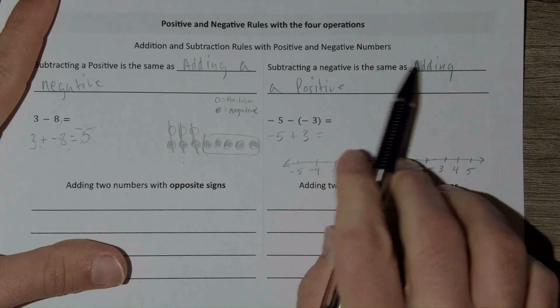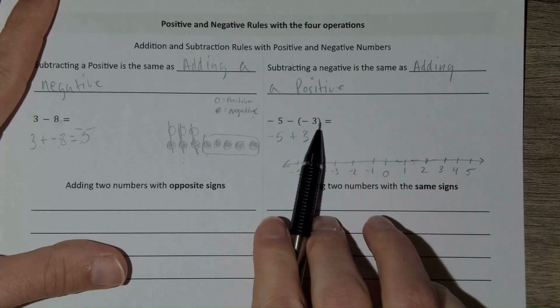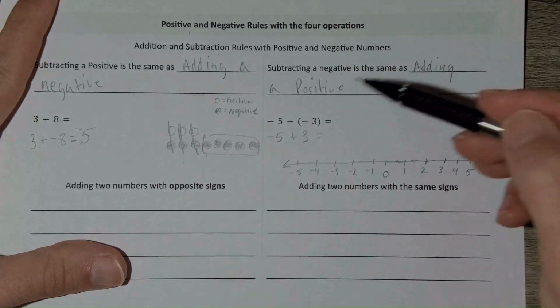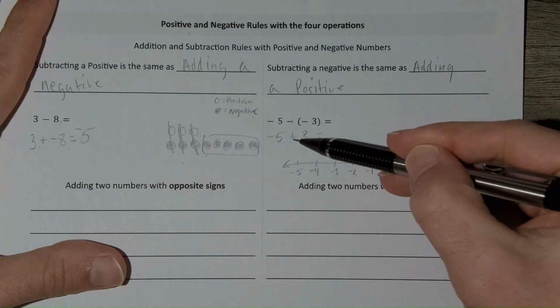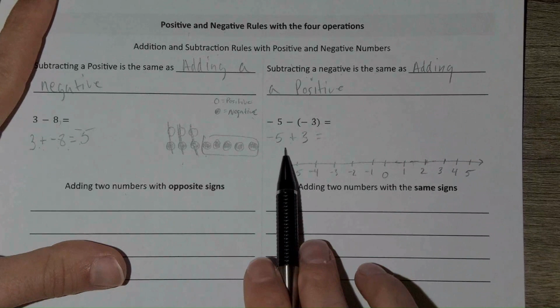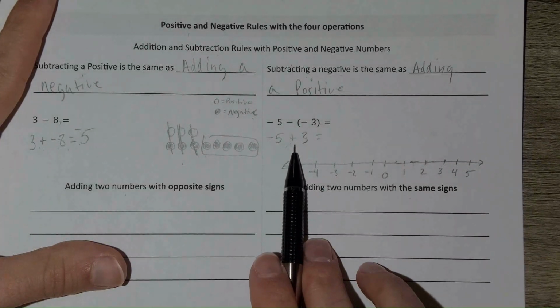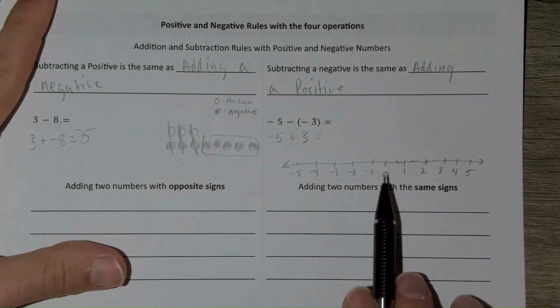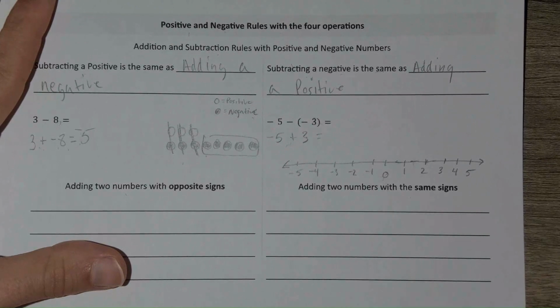And so I get adding a positive, right? Subtracting a negative is the same as adding a positive. You want to make sure to change from subtraction to addition, but also make your negative number into a positive. At this point, we probably already know what this is, but I want to show you guys how to also use the number line to model this.